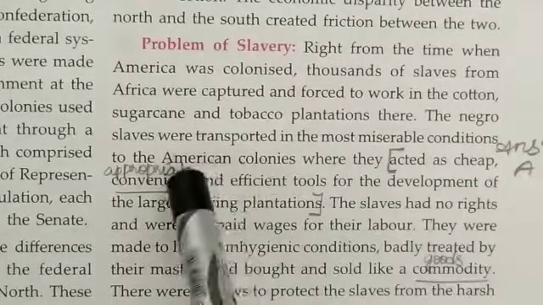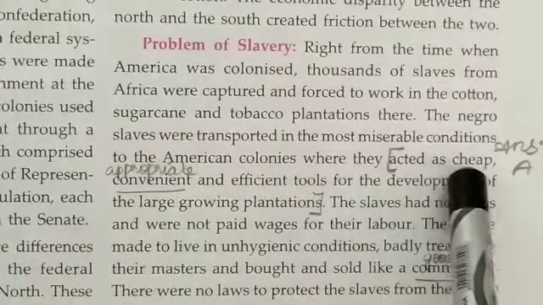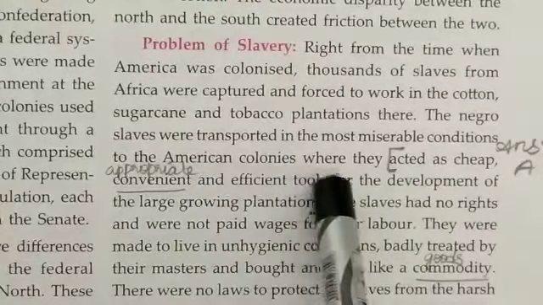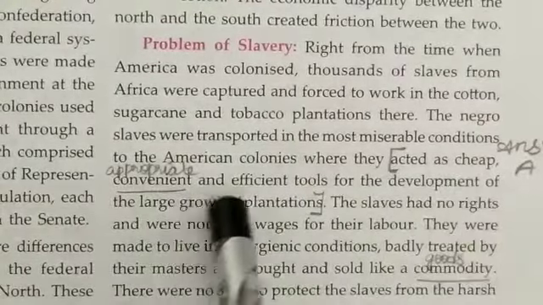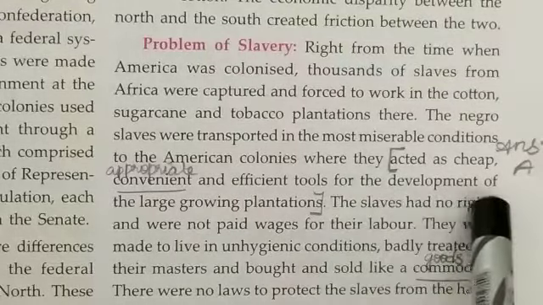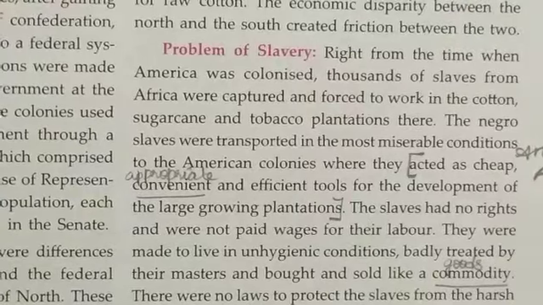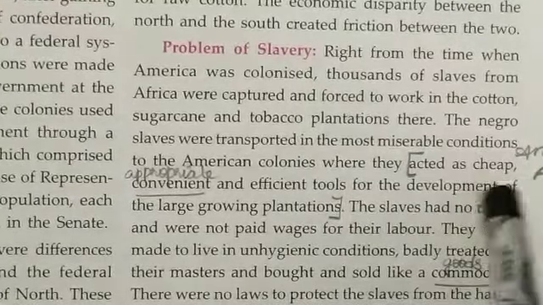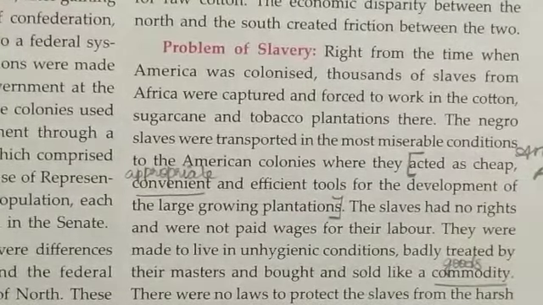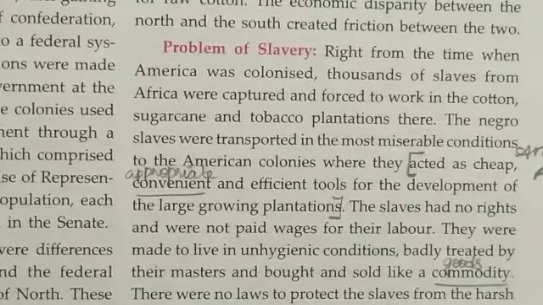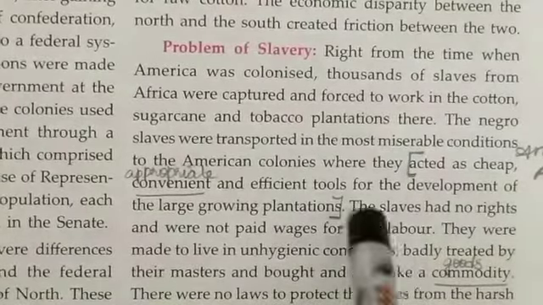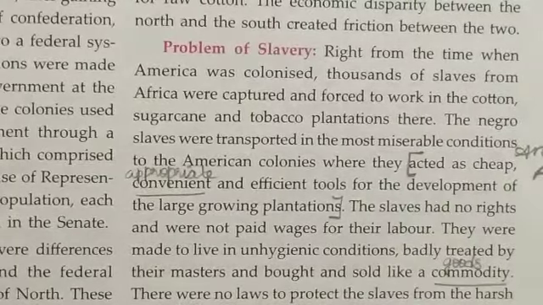The Negro slaves were transported in the most miserable conditions to the American colonies, where they acted as cheap, convenient, and efficient tools for the development of the large growing plantations. These Negro slaves, the black Africans, had to be brought from Africa to America. The means of transportation used was a very miserable one. Miserable means very bad or not healthy.